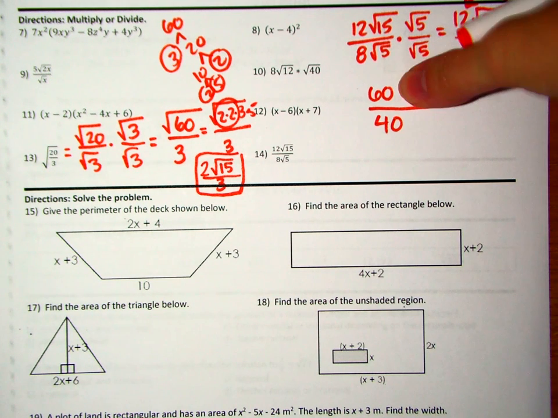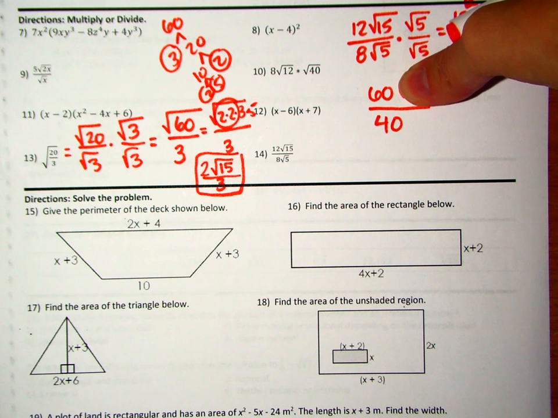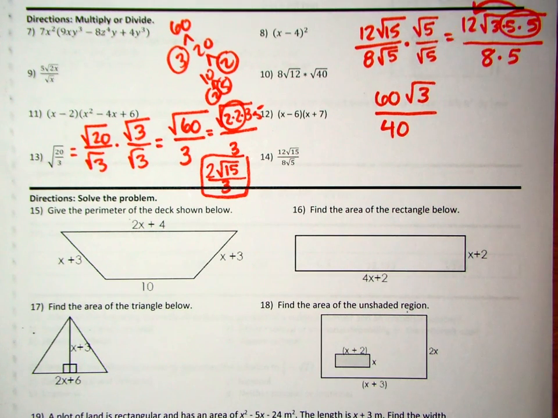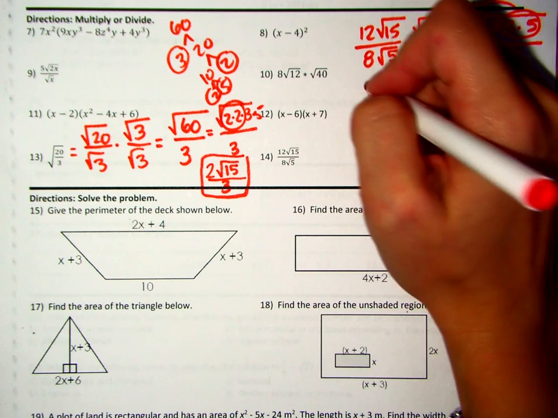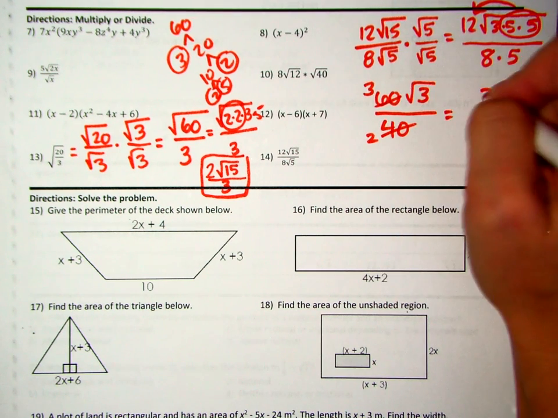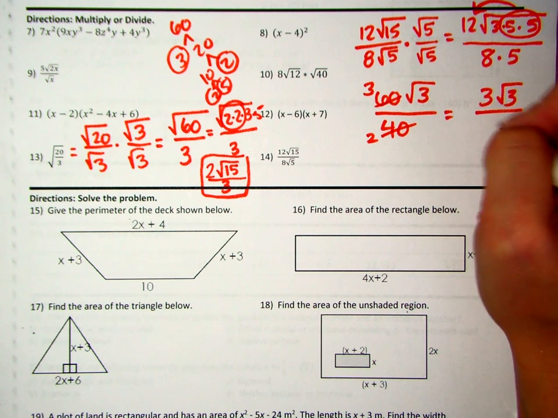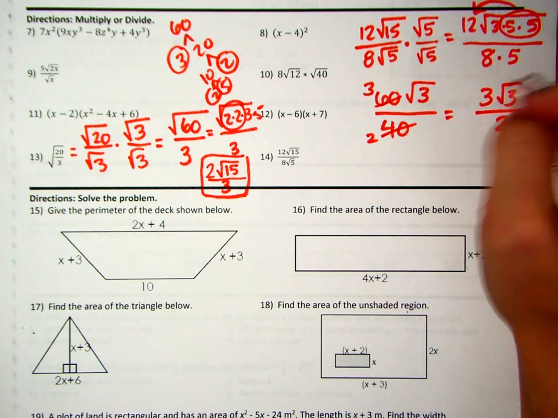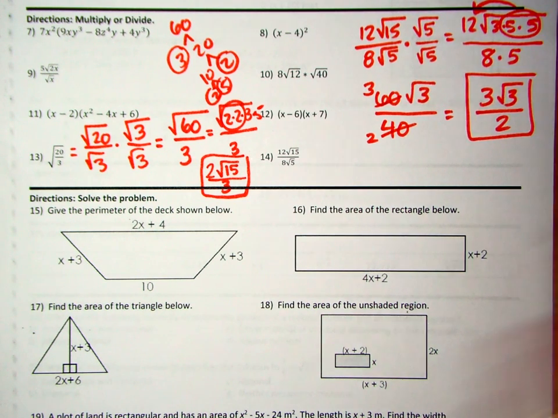So then notice we would cover up that square root of 3, and we would say we need to simplify the fraction here, 60 over 40. So what goes into both of them? 20 can go into both of them. 20 goes into 60 3 times. 20 goes into 40 2 times. So that leaves me with 3 square root of 3 over just 2. And then that would be my final answer.